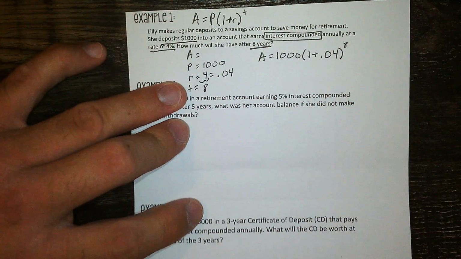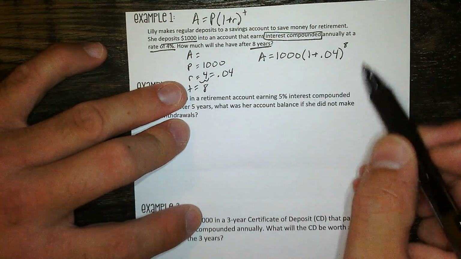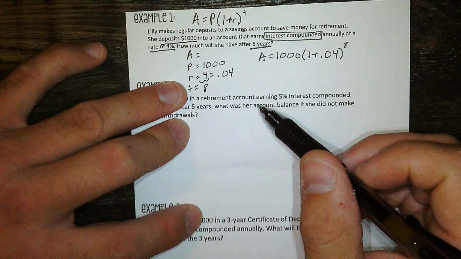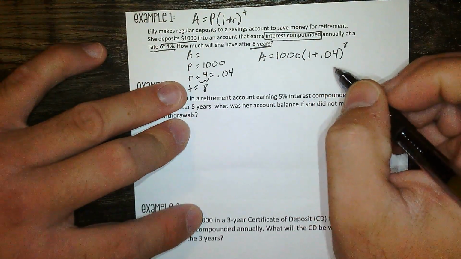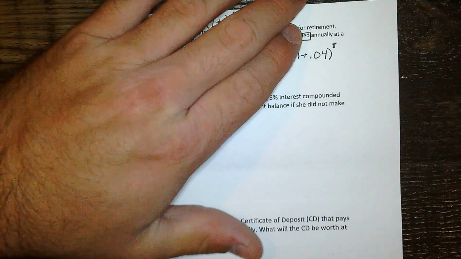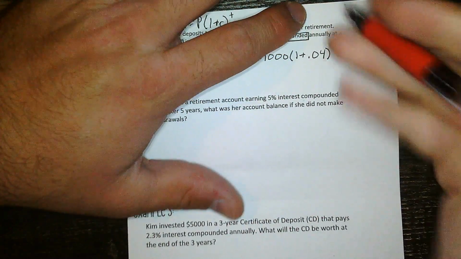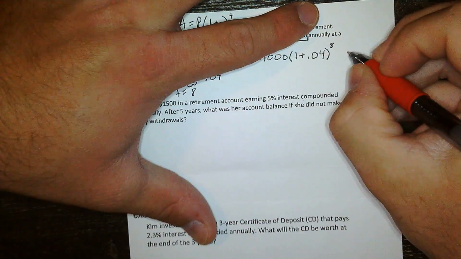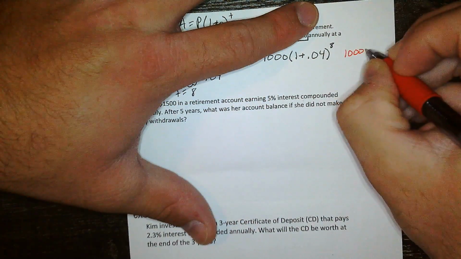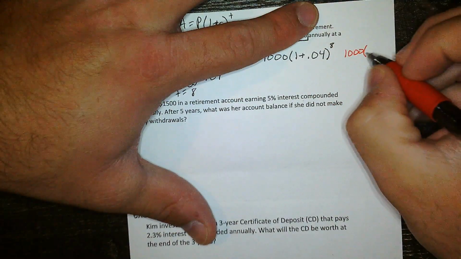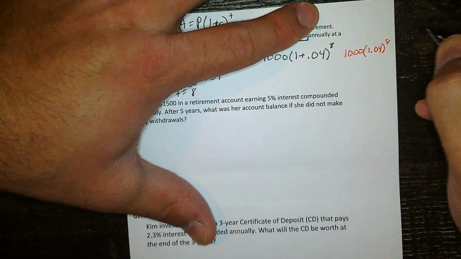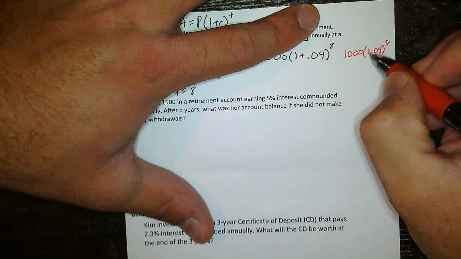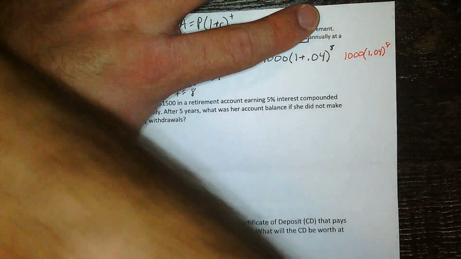When we solve, we can use PEMDAS. We can write it out as 1,000 times 1 plus 0.04, which is 1.04, raised to the 8th power. Remember PEMDAS: we do what's inside the parentheses first.